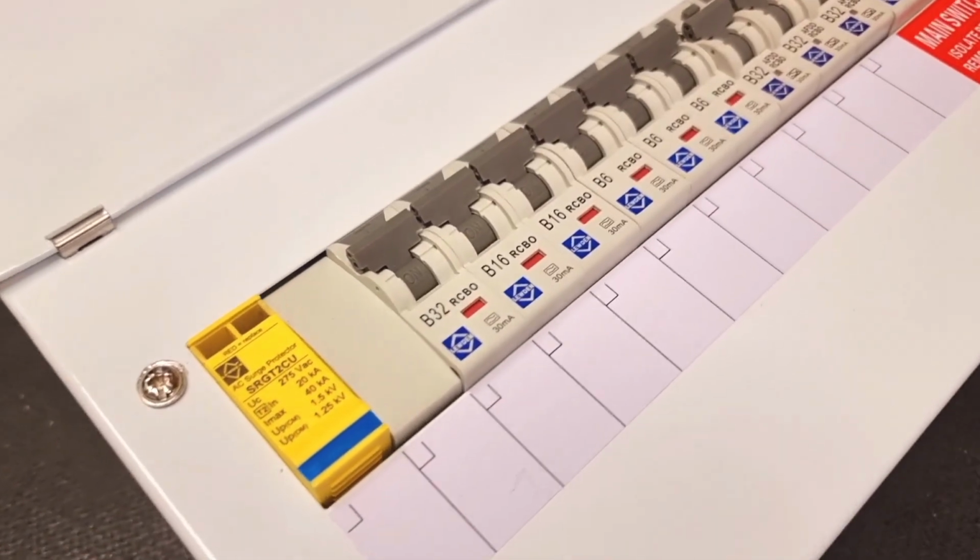So what does an AFDD do? Well, to answer that, we need to understand circuit protection and the types of faults that can occur within circuits in general. So let's have a very brief side quest into the history of circuit protection.